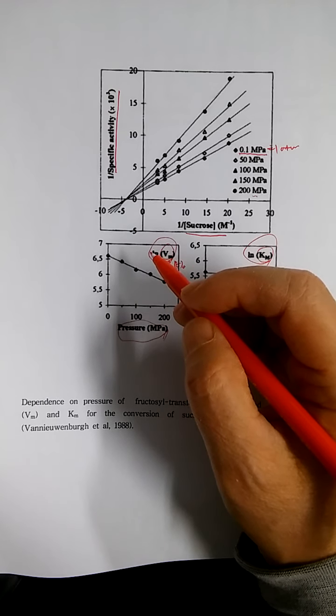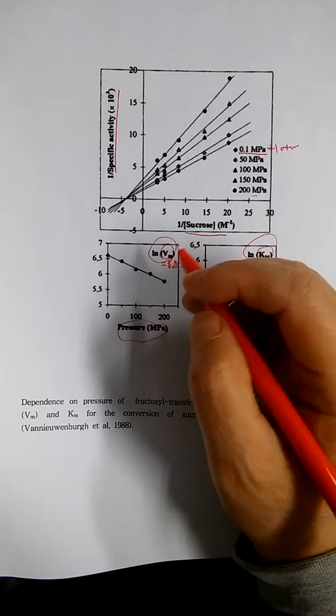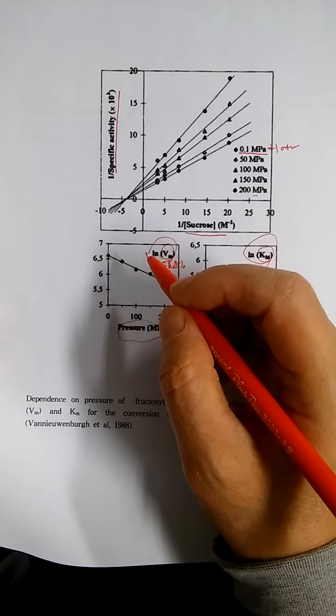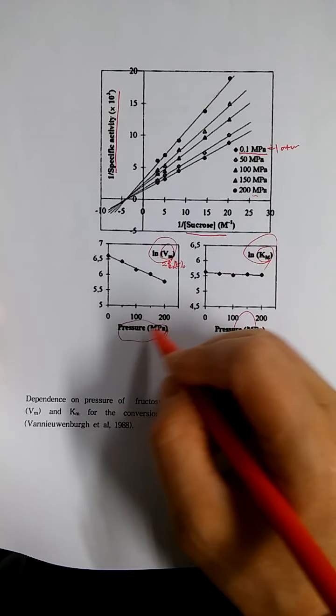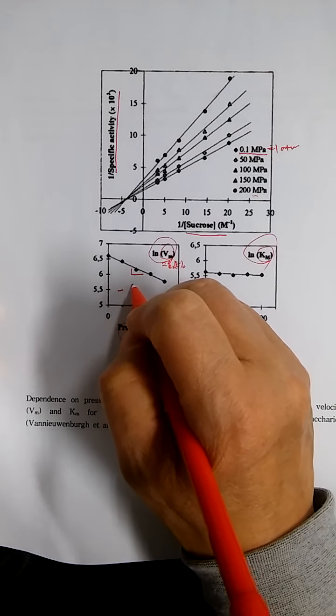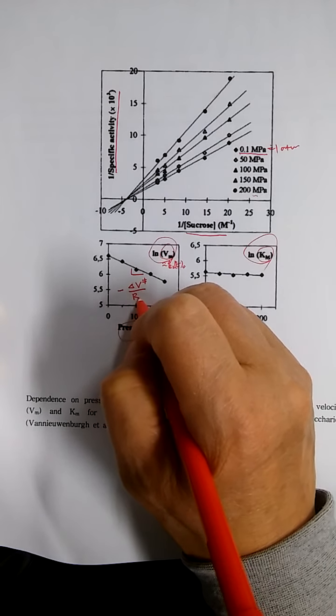Then, as we already have seen in the previous pages, log Vmax over pressure will give the slope, which is the same as negative delta V star over RT.